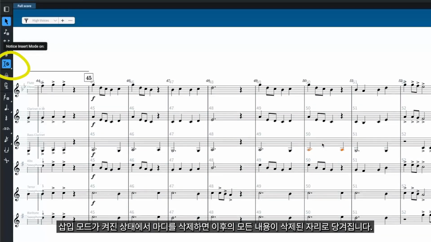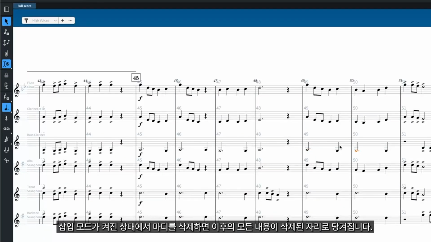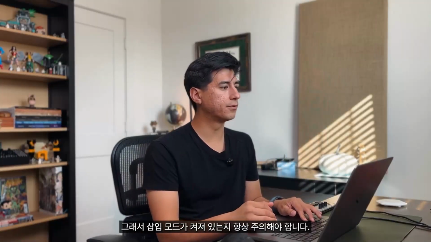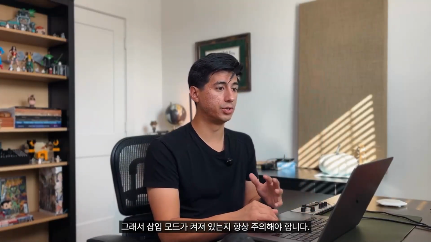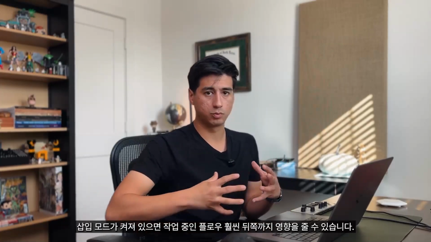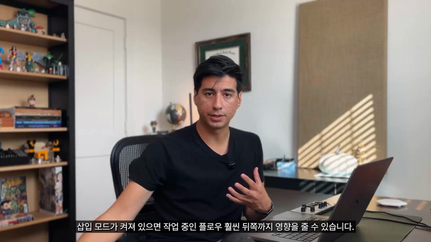So if I have insert mode on and I delete this measure, everything else has been deleted from the measure and gets pushed back. So you have to be careful of whether you have insert mode on or not. If you have insert mode on, it can affect things way further inside of your flow that you're working on.